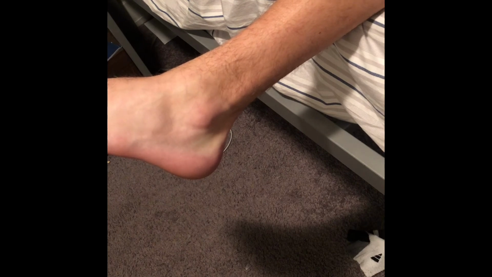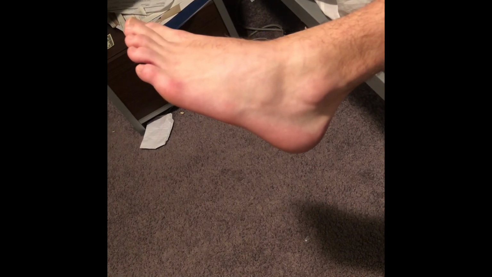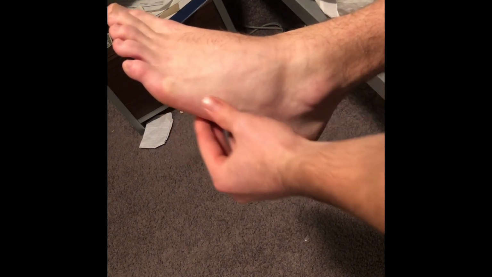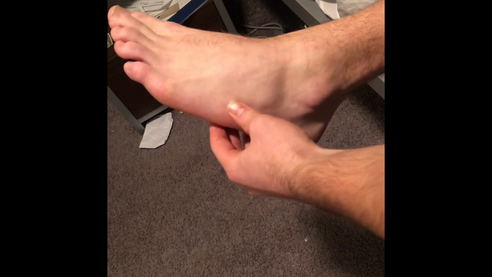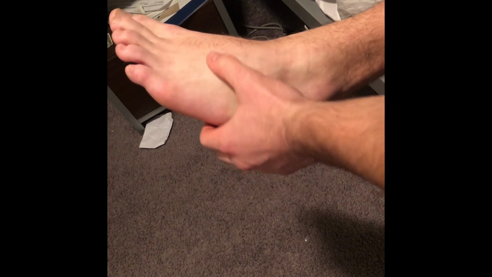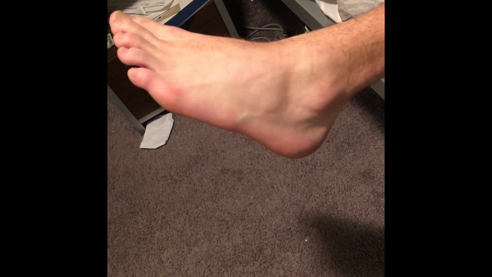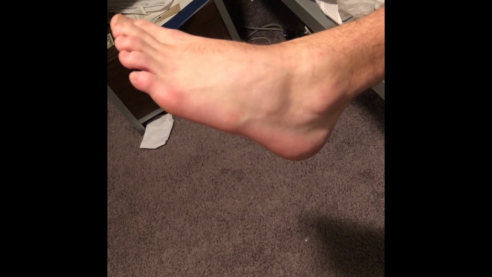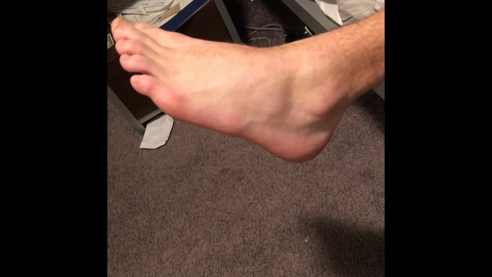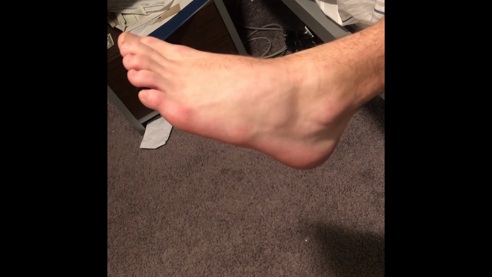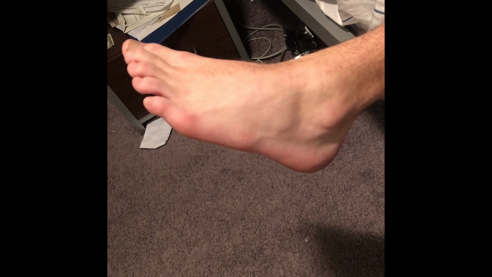Then we have the metatarsophalangeal joint. This one is in between the metatarsals and the phalanges, just right here. This is a synovial condyloid joint, and it has movements in the sagittal plane, frontal plane, and circumduction. So it helps with flexion, extension, abduction, adduction, and circumduction.